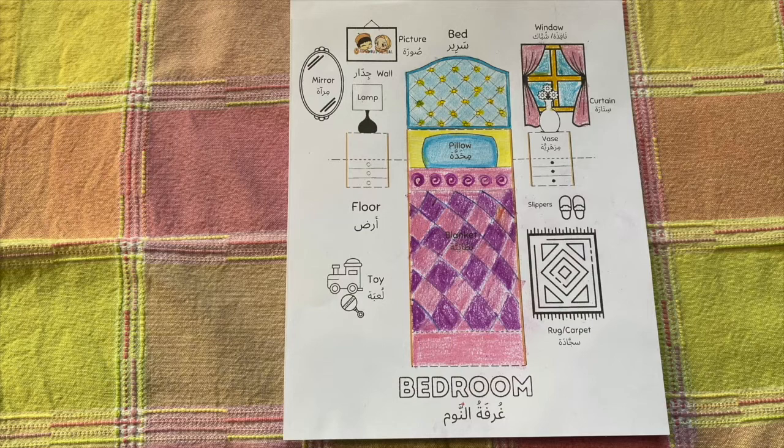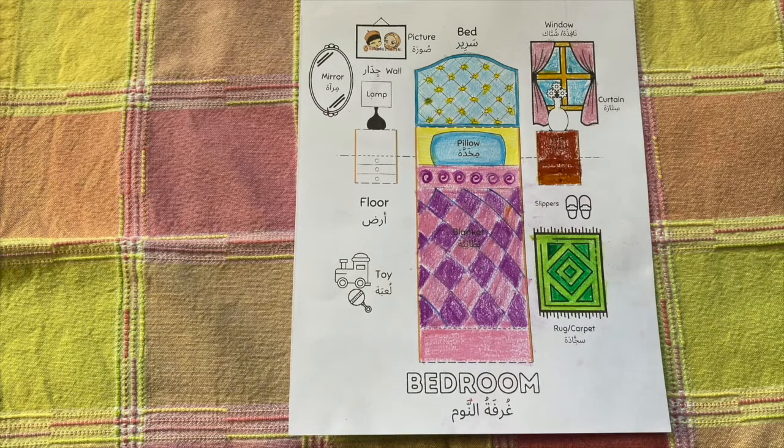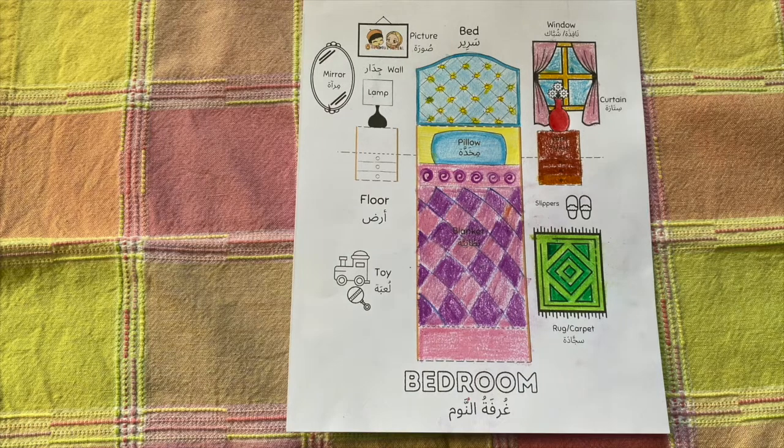Pillow, مخدة. We also have blanket, بطانية. The small carpet we call it rug or carpet, سجادة. مزهرية, vase.